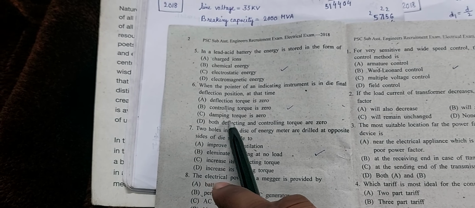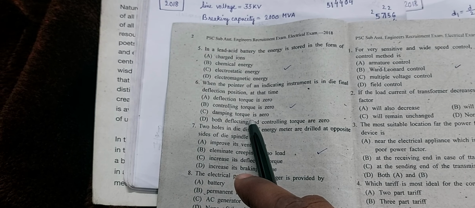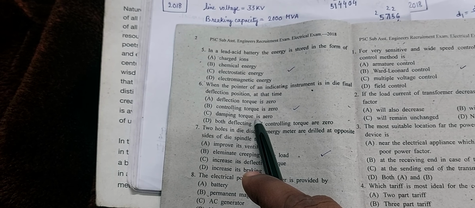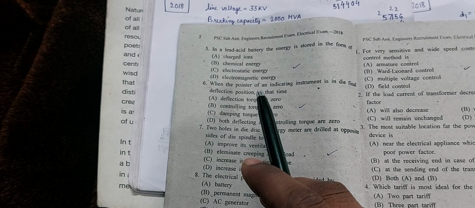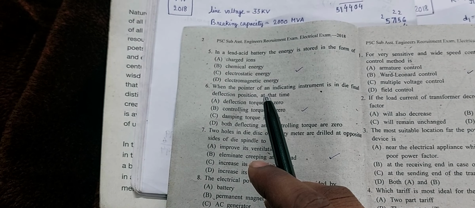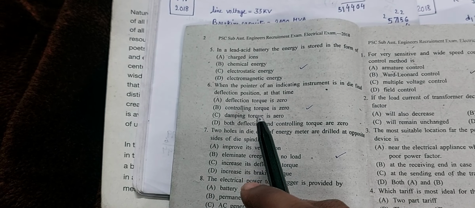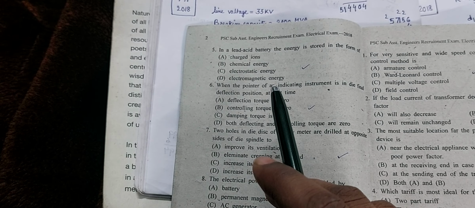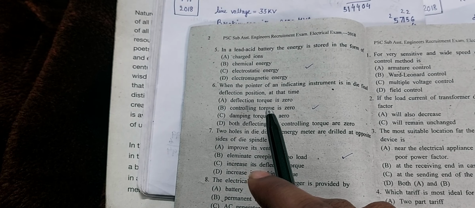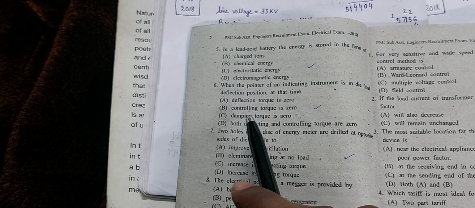Option number C. Damping torque acts when the pointer is close to the reading in order to damp the vibration or oscillation, you must say, that the pointer does before being steady. So when it becomes steady, at that time deflecting torque is equal to the controlling torque and the damping torque is 0.